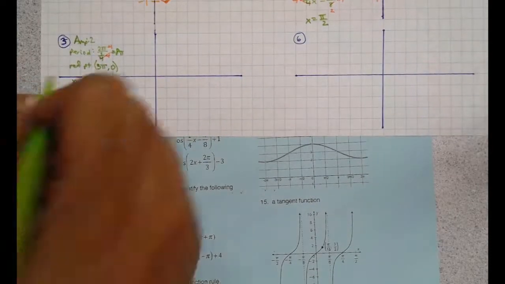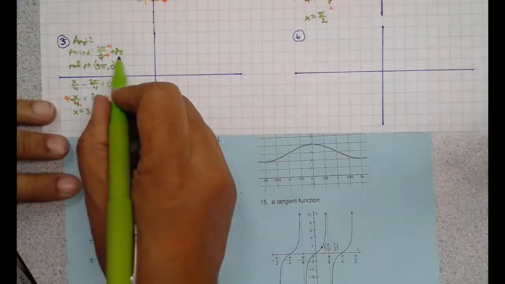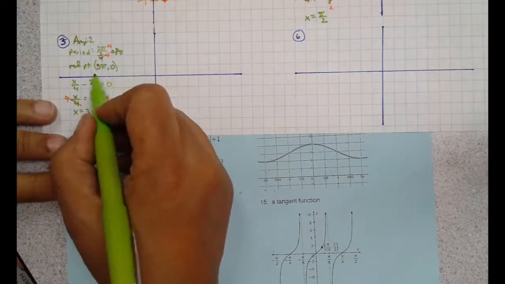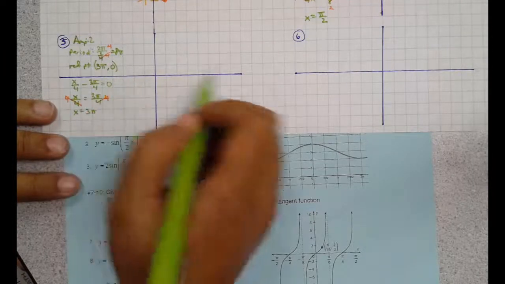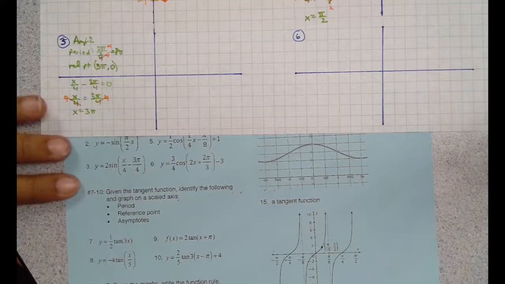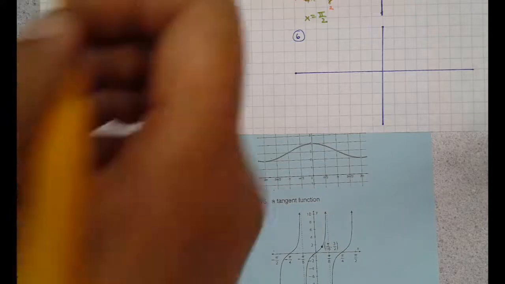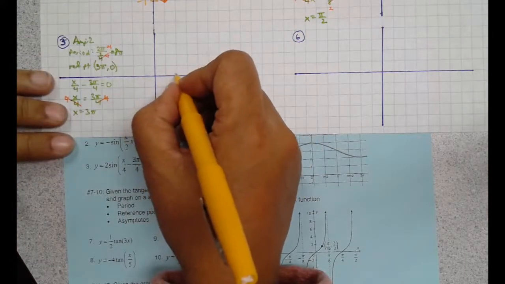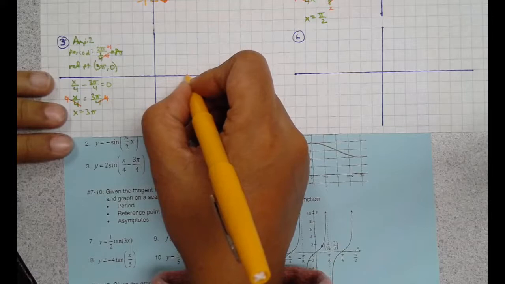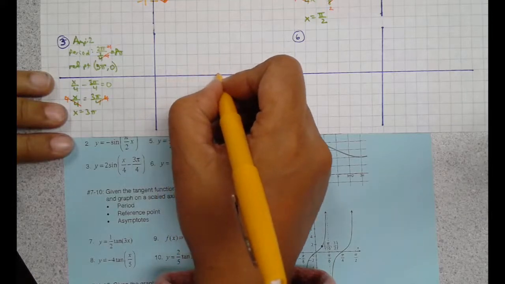Okay, so I'm going to go to the right 3 pi, and then I'm going to go another 8. So if you add 8 and 3, that's a total of 11 pi that I'm going to go to the right. All right, maybe I'm going to have to scale this quite a bit down. Let's maybe go by 2s. 2, 4, 6, 8, 10, 12.